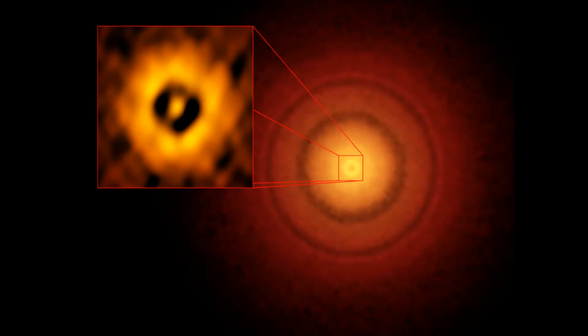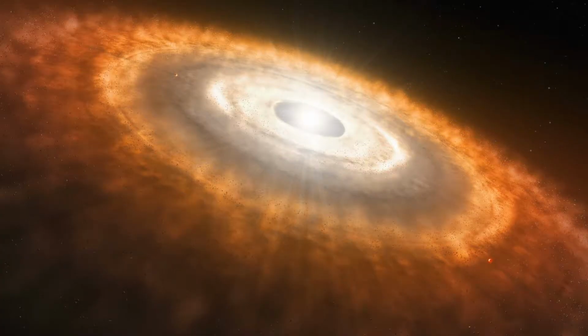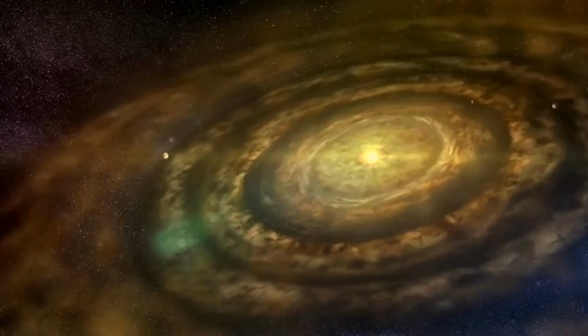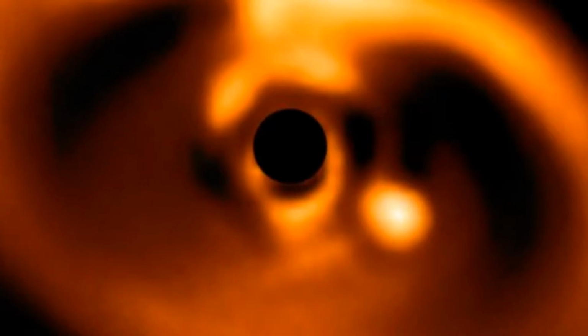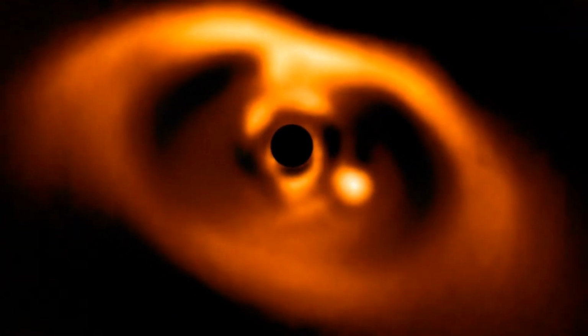Leftover material would orbit the stars and eventually go on to form planets, asteroids, comets, or just remain in a dust-like state. The material orbiting a newborn star is known as a protoplanetary disk.